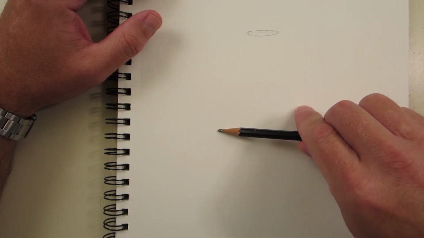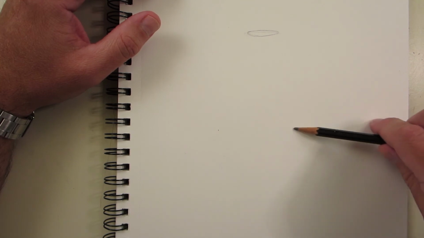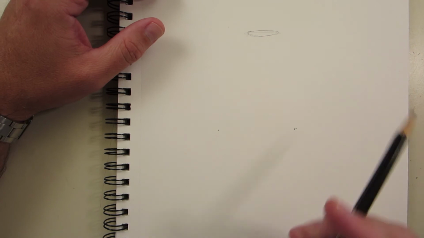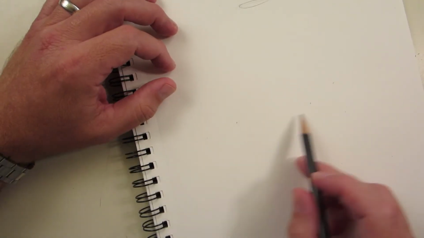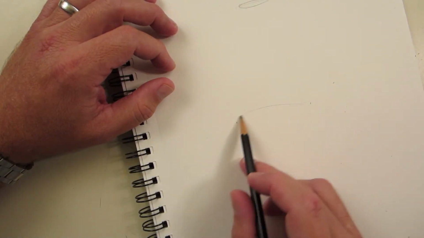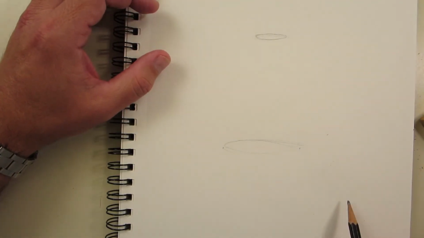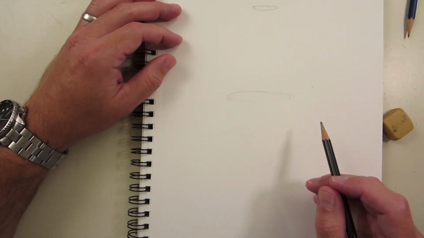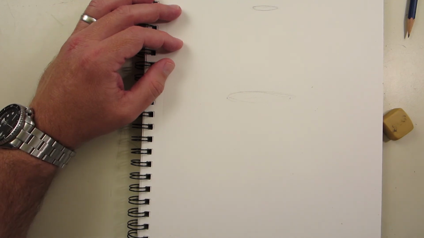I can start to really think about how the bottle will work using ellipses. So in here I can put another ellipse because I think that's the next thickest part of the bottle from the top of the drawing. And then if you know about a Coke bottle, it gets skinnier again.